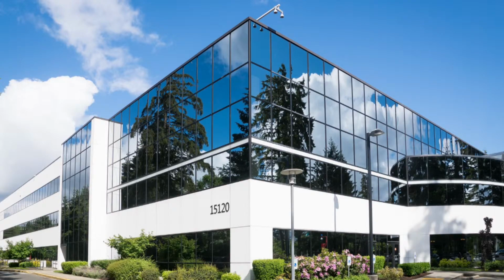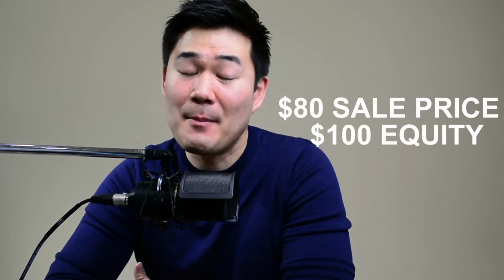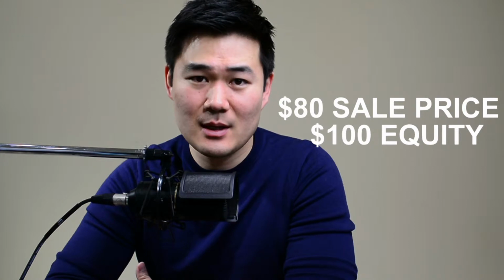So if I were to think about a scenario where management had bought an office building for $500, put down $100 in equity, financed the rest, and they put the equity value up for sale for $80. Well, they put in $100 in equity, and now I'm able to buy it for $80.